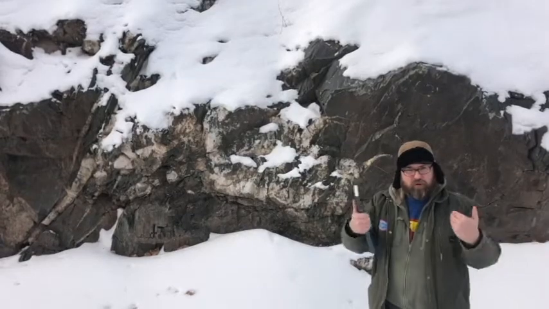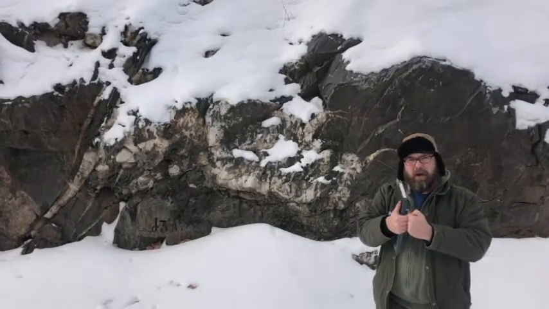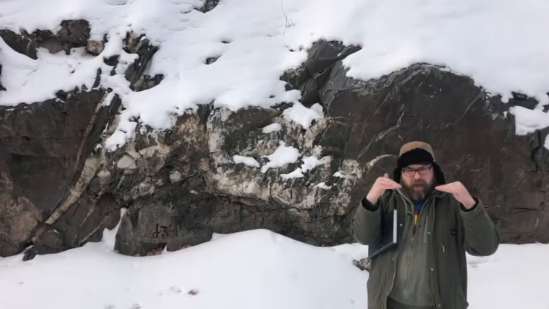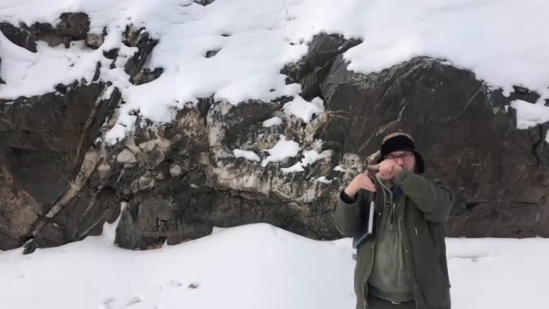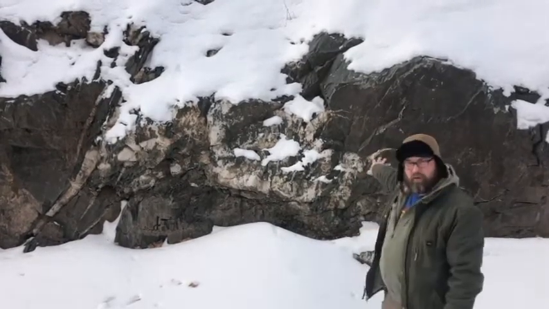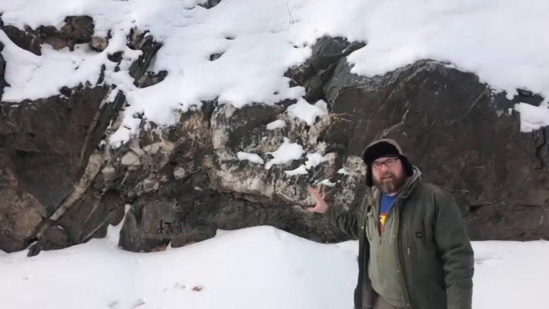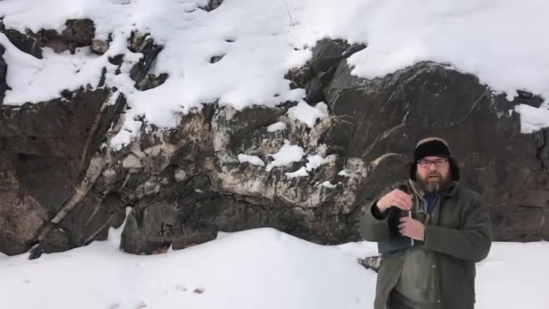Now, this closure, this meeting, the building of North America, as these two continents came together and one subducted under the other, in between you would get sediments. These were those sediments. And as they were deposited and the continents got closer together, they became deformed.